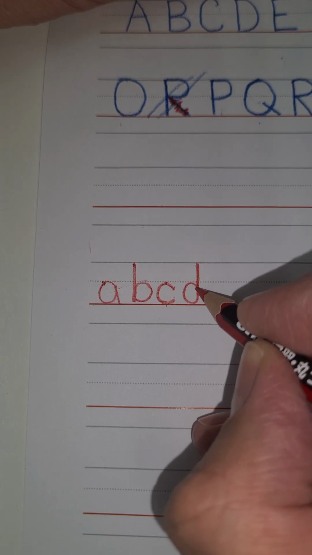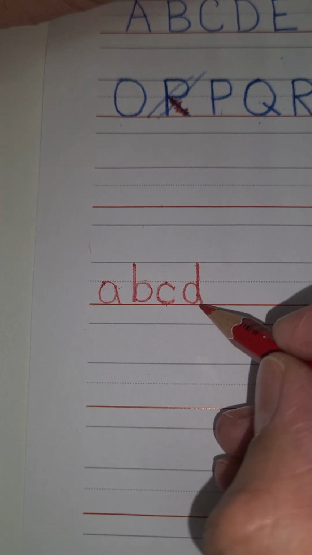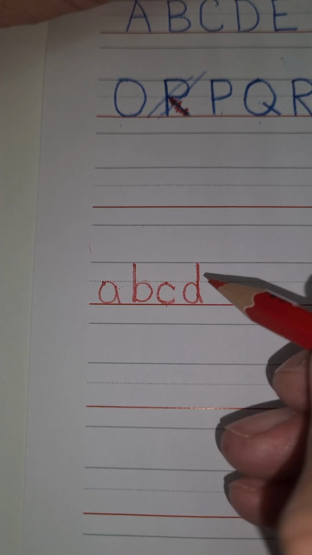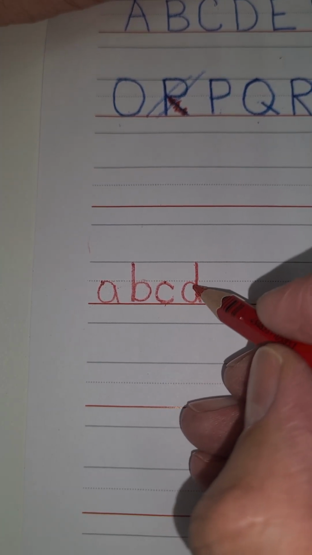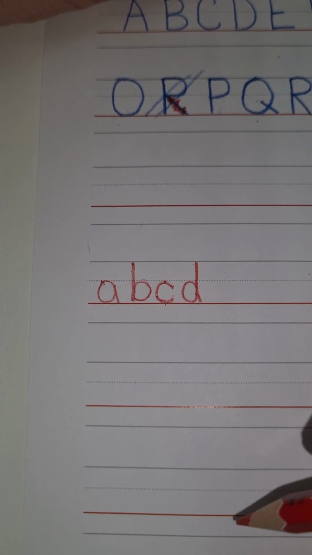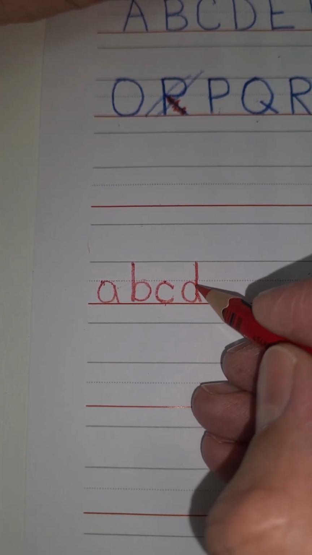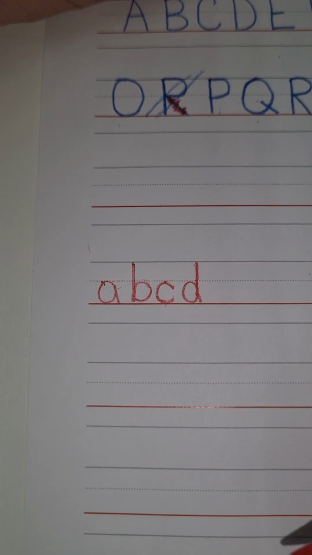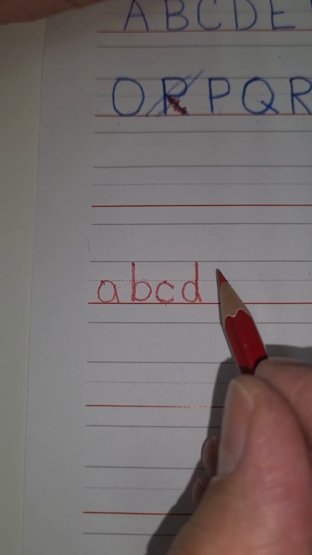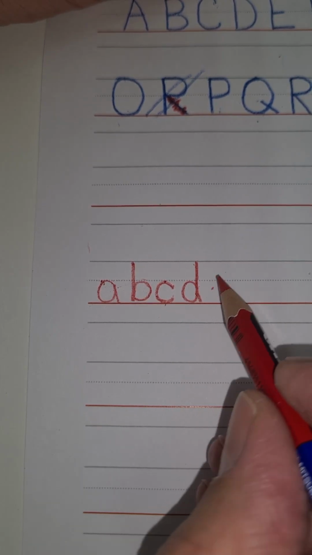and back down. So you'll have a little stick coming out here. Now, we keep on the paper to do fast. When you write fast, you want to keep on the paper.